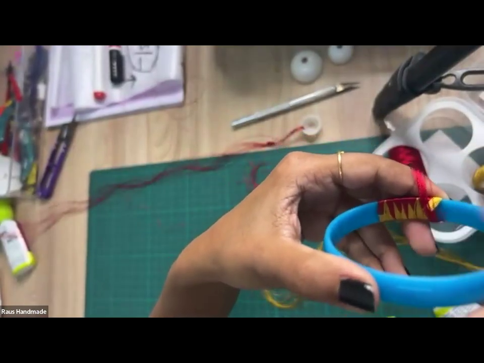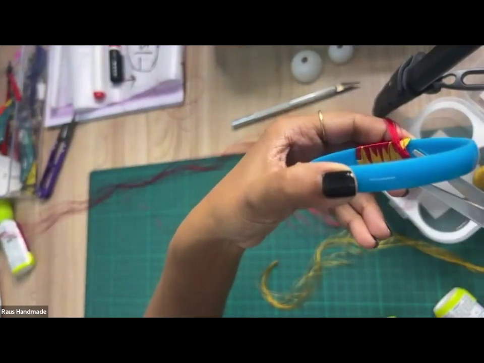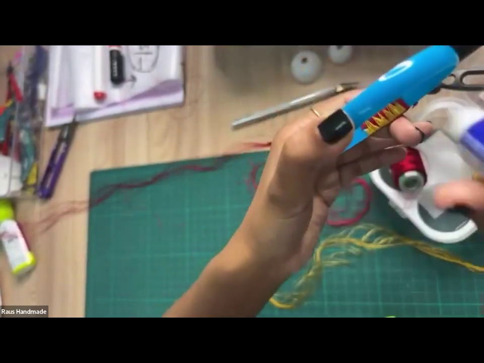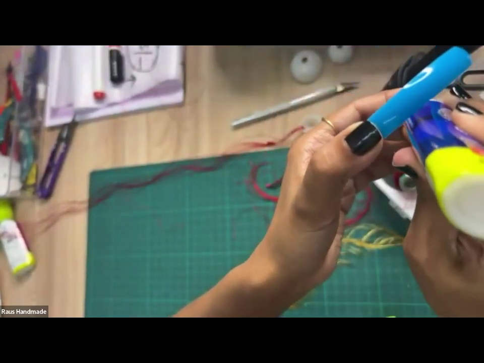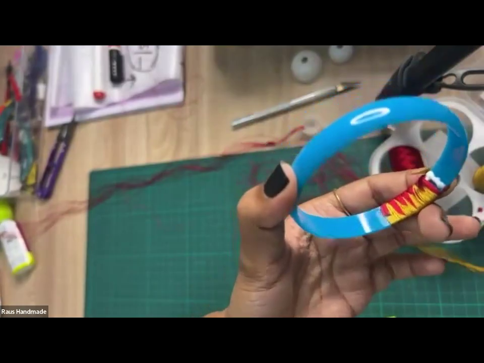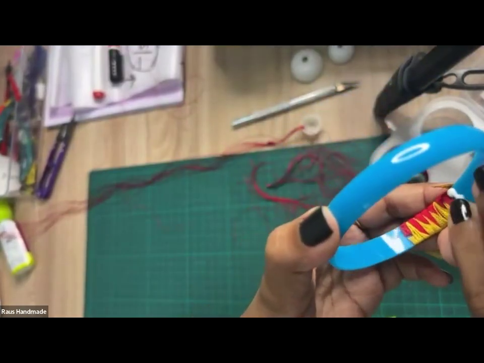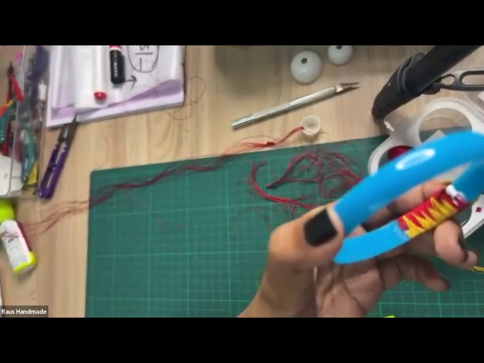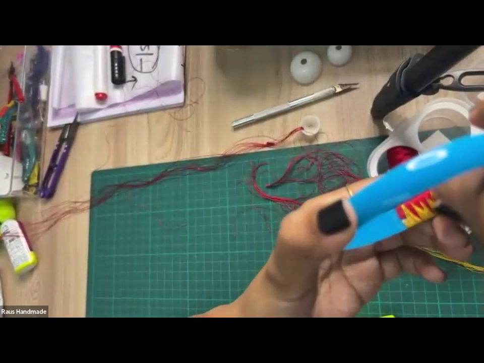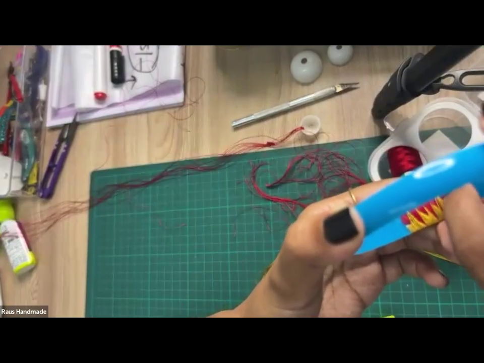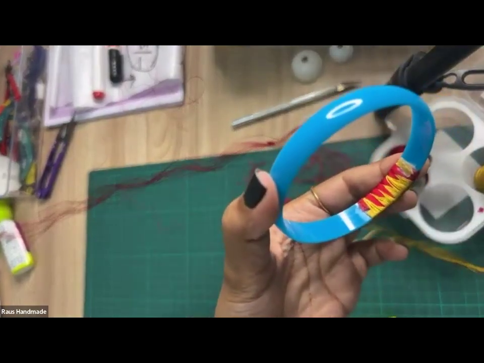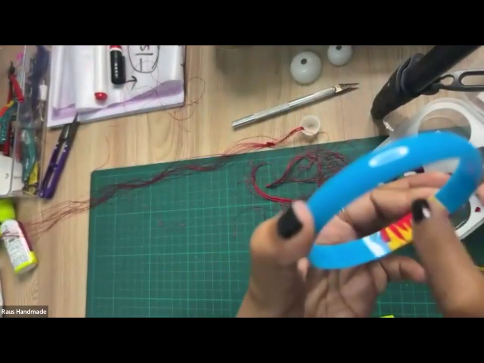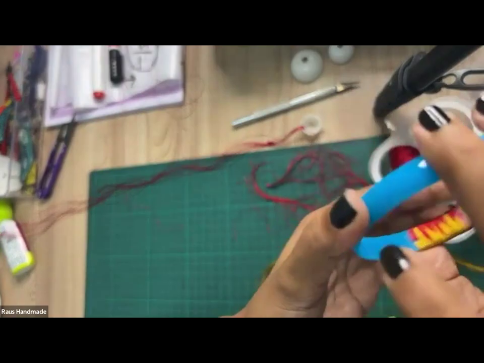And then cut the other color. Now I'm just going to apply some glue over here, and I'm simply going to glue this down like this. From both the sides, I have glued it. I have sealed from both the sides.